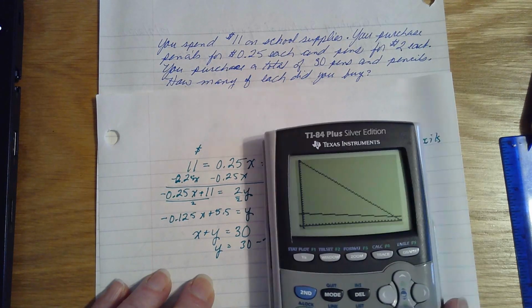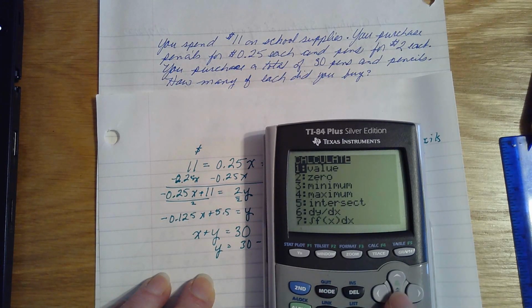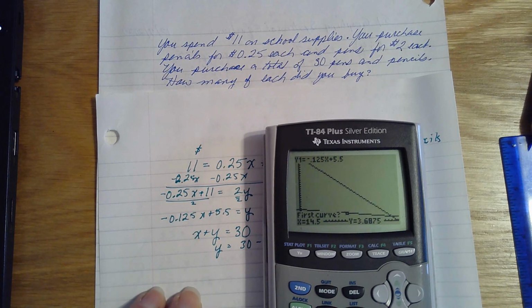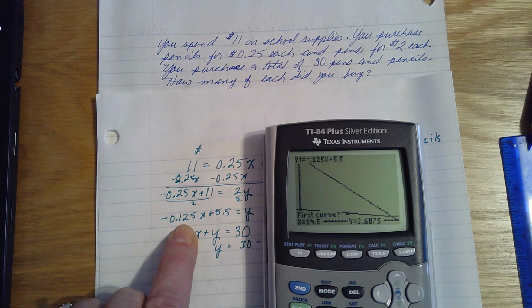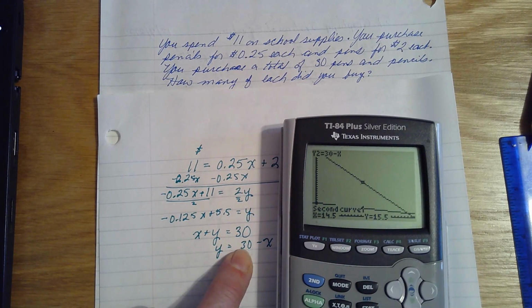I'm going to use my graphing calculator, and I'm going to push second trace, and I'm going to come down to intersect, and I'm going to let my calculator calculate the intersection. So my first curve is the first one we put in, the negative 1/8 x or -0.125x + 5.5. My second curve is y = 30 - x, and I'm going to tell it to guess. So I'm going to have to hit guess, and I see that it intersects at the point (28, 2), and that is the solution.